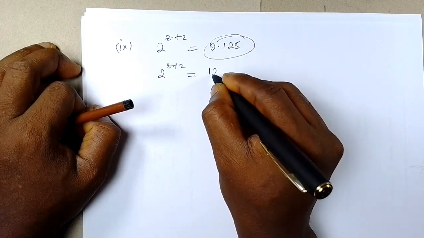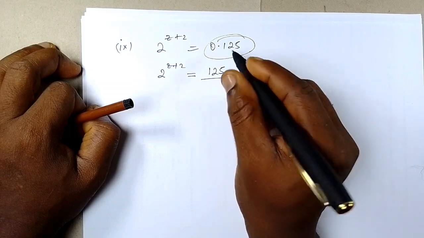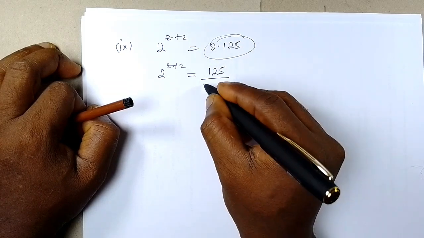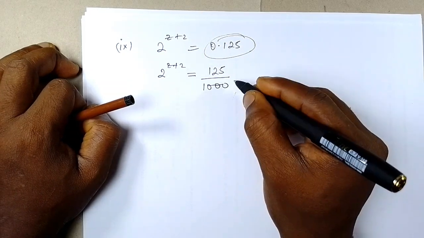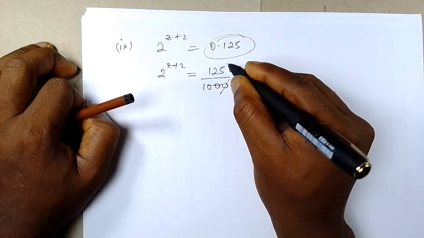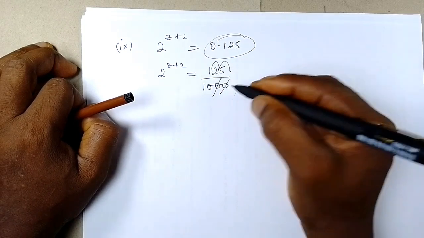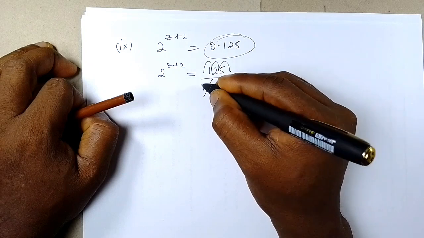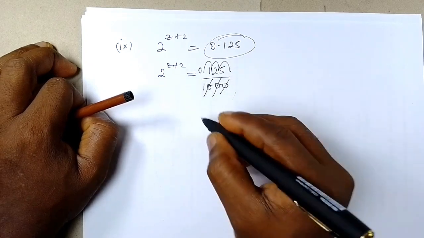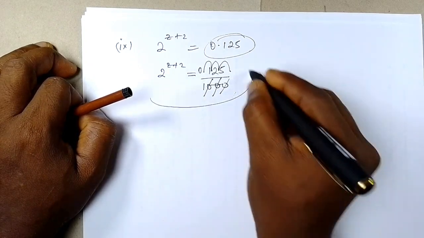So in fractional form, this is 125 divided by, look at it carefully, 1 0 cancels, it moves the point one time. It cancels, it moves the point another time. It cancels, it moves the point here. So you have 0.125. So all I did was to reverse the process.